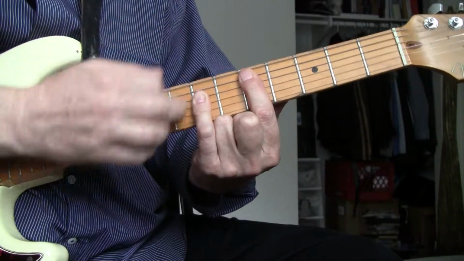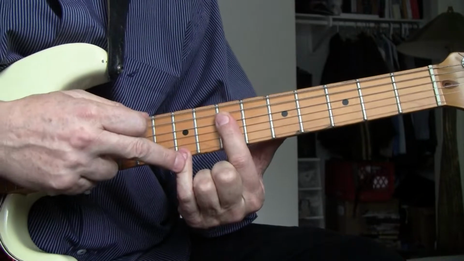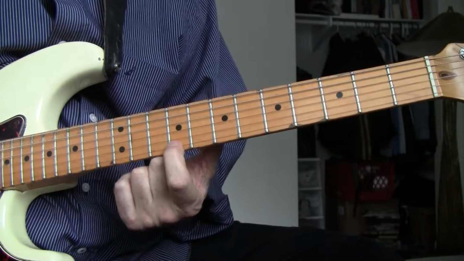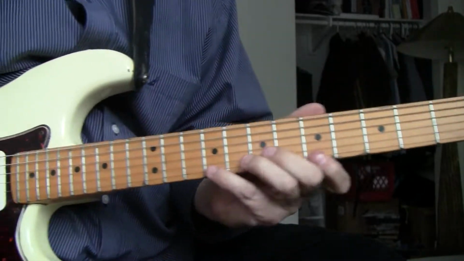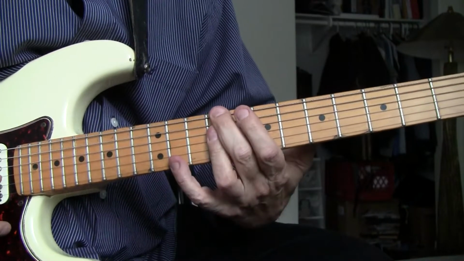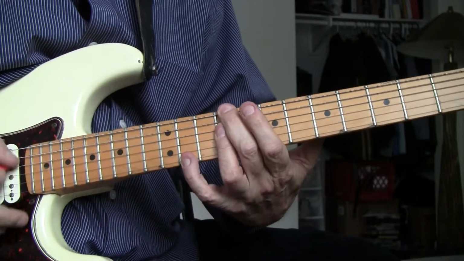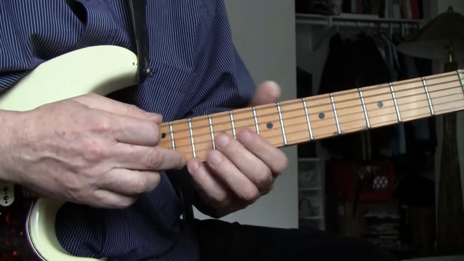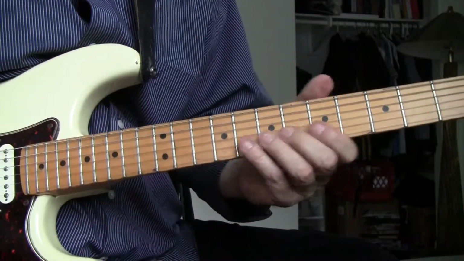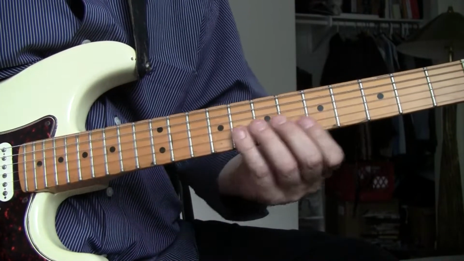4, 2. Okay. Why can I put the 9th? Because this is the 3rd of A. Okay. Here's the next minor. Why can't I put a 9th there? Why does that sound out of key? It sounds beautiful, but it sounds out of key. Why? Because this is not part of an A. That's a flatted 5th.